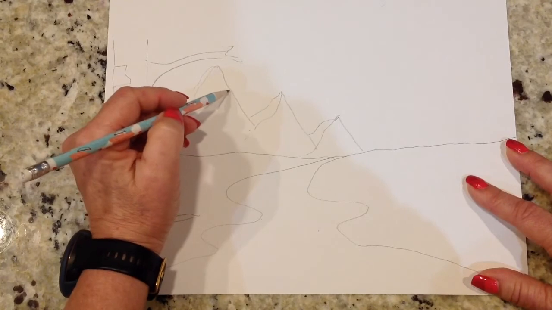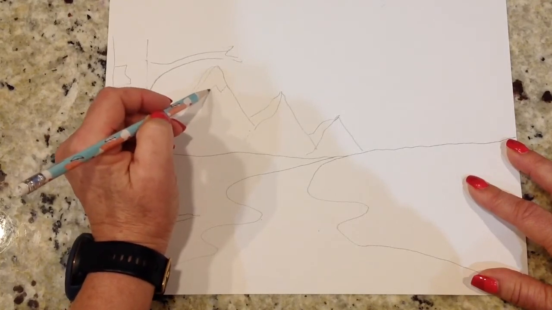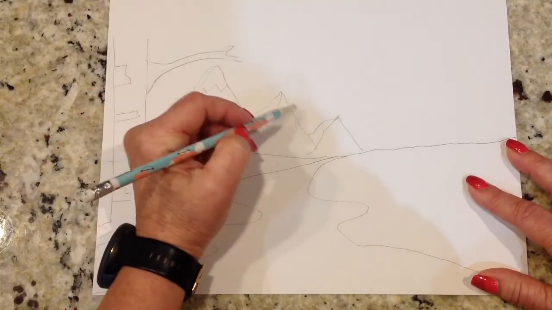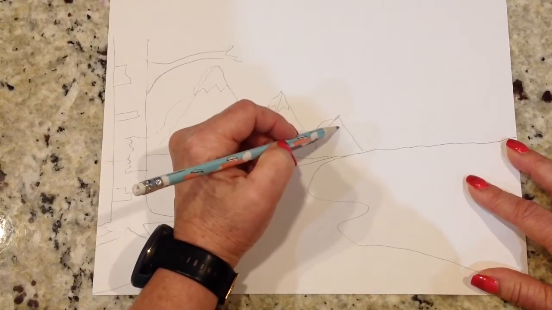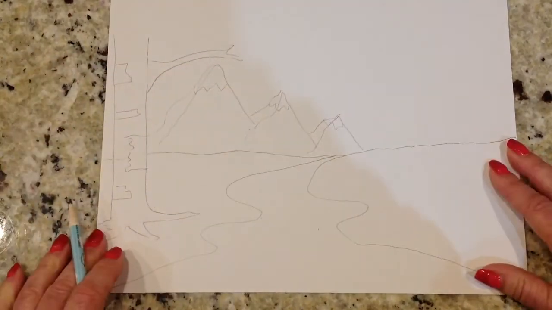With my kindergartners, we use the letter W to establish a snow cap. And you can do that on both sides of the mountain, both visible faces of the mountain.